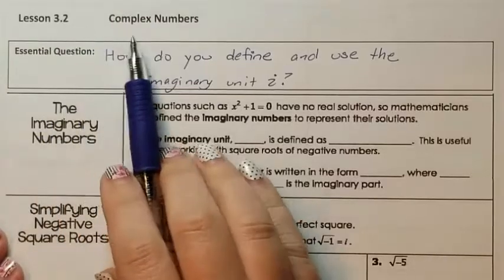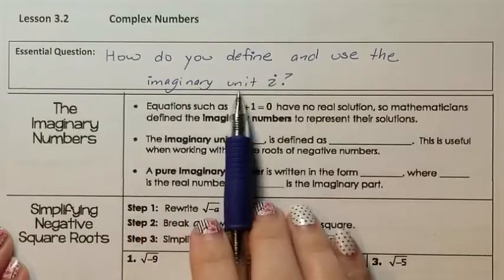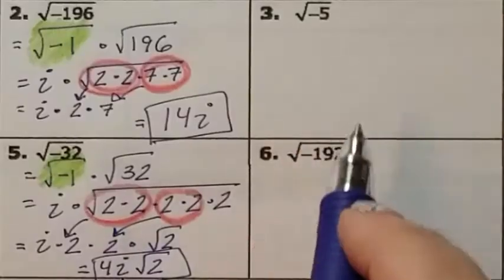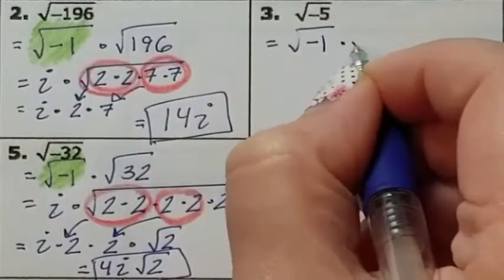Lesson 3.2, Complex Numbers. How do you define and use the imaginary unit i? Doing these two independent practice problems, you need to separate the -1 from the 5.